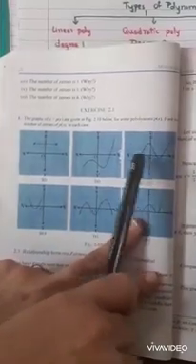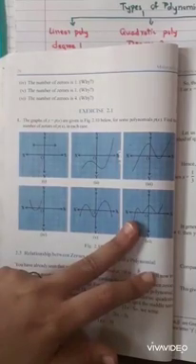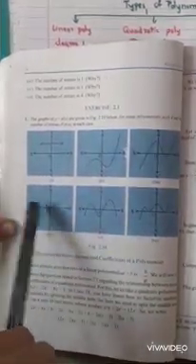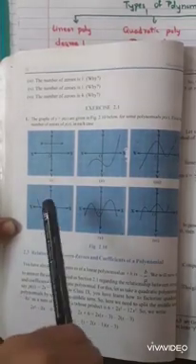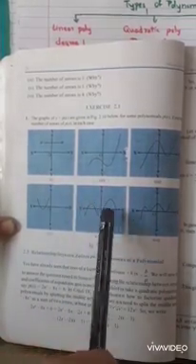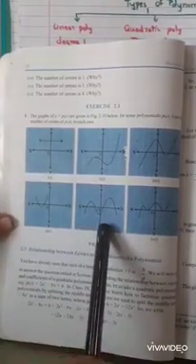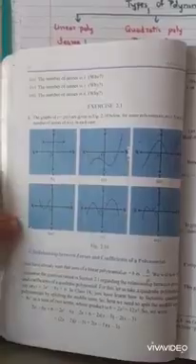In this case, you can see it intersects at 1, 2 and 3, that means the graph intersects the x-axis at 3 points, so the number of zeros will be 3. In this case, it intersects the x-axis at 2 points, so the number of zeros will be 2. Same here, 1, 2, 3, 4, that means the number of zeros will be 4. Like this, you can find out the number of zeros.